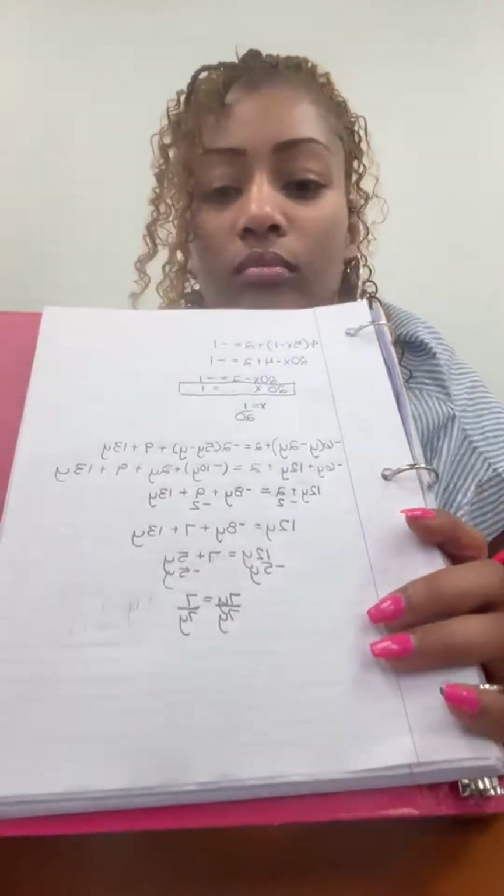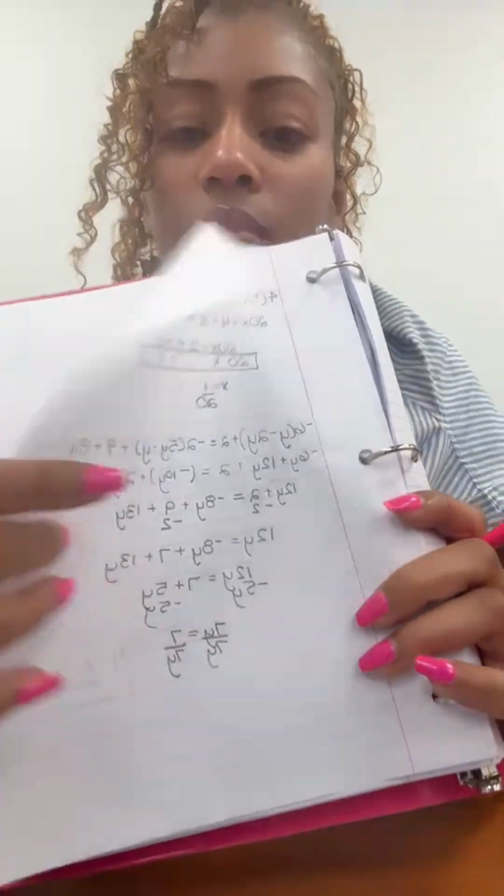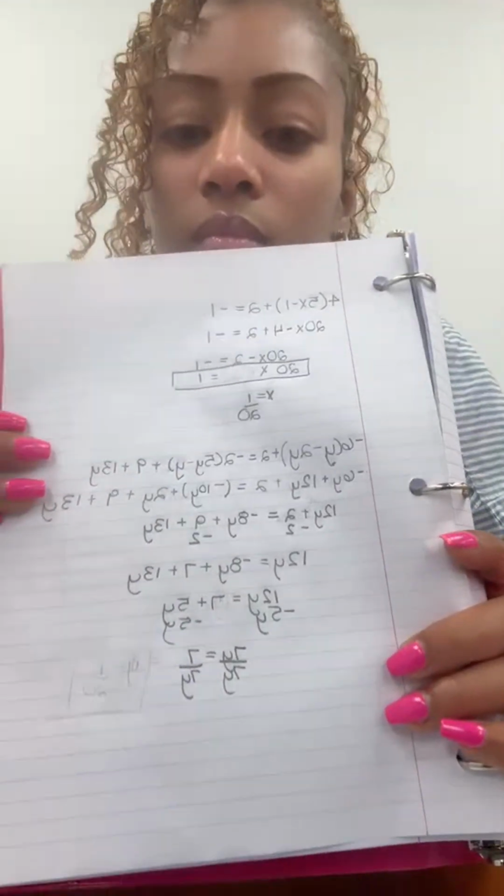Let's rewrite it again: 6y plus 2, negative 8, plus 9, plus 13y. Now I can put this and this together. Negative 8 plus 13 is 5y, plus 9.